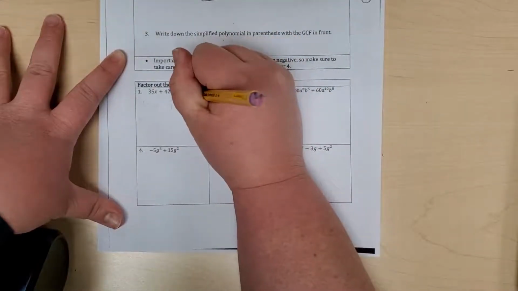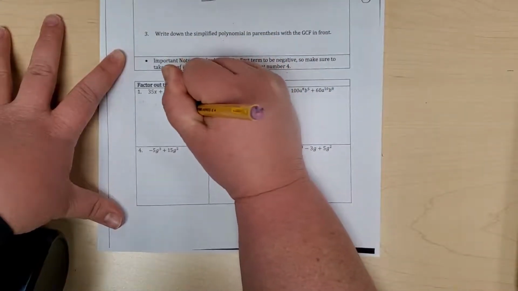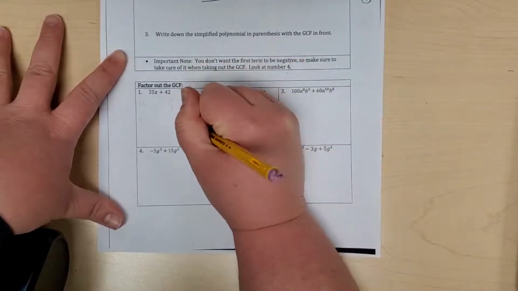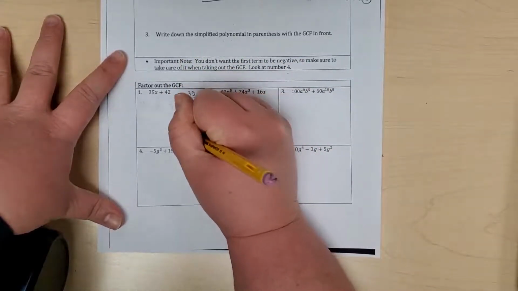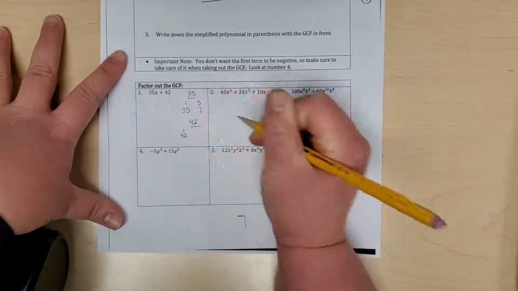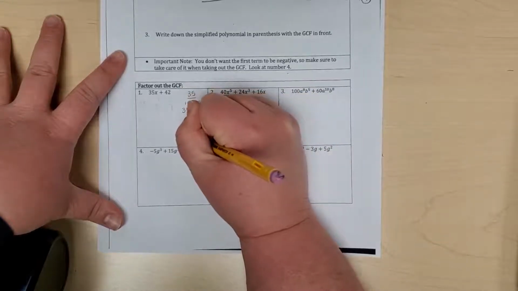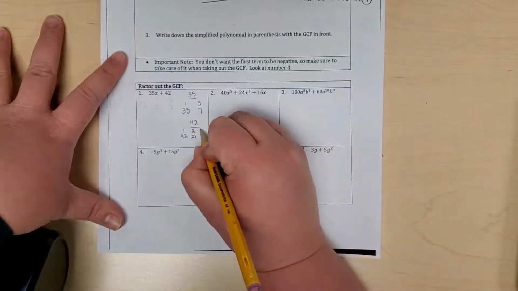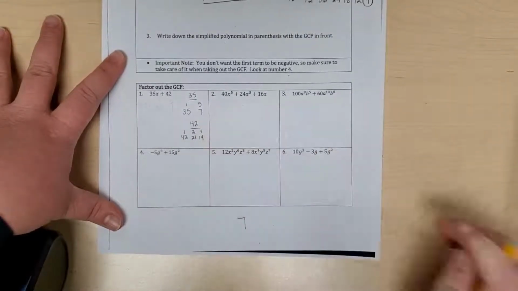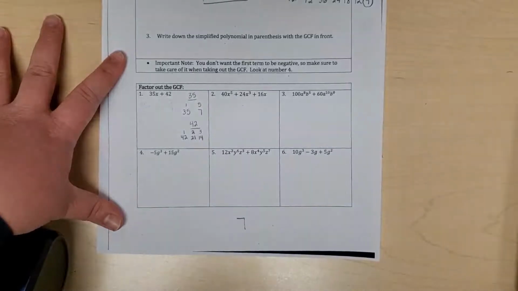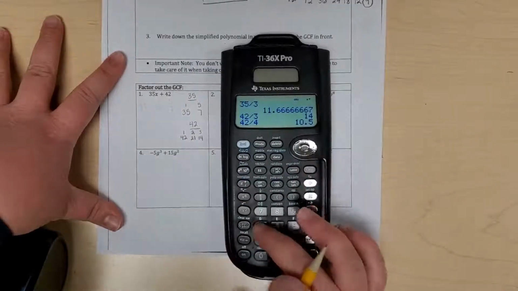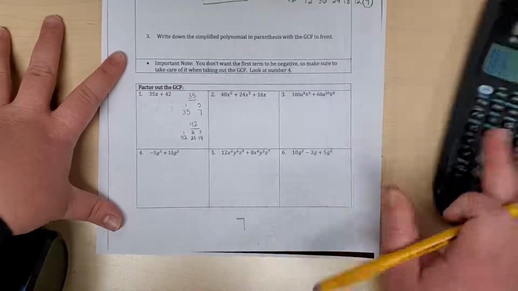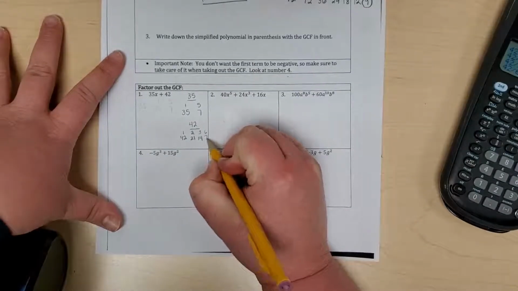All right, so 35 had 1 and 35 and 5 and 7. Now let's try 42. We have 1 and 42, 2 and 21. 42 is divisible by 3. It's 3 and 14. 42 divided by 4 is a decimal. 42 divided by 5 is a decimal. 42 divided by 6 is 7. So those are my last two factors.